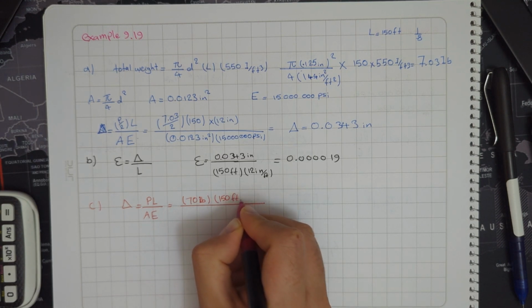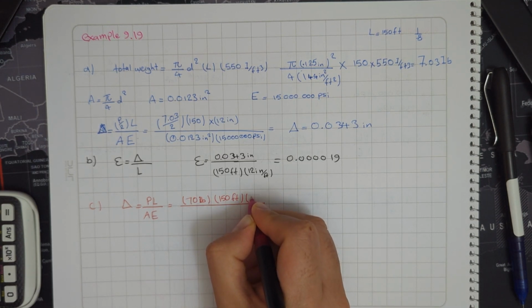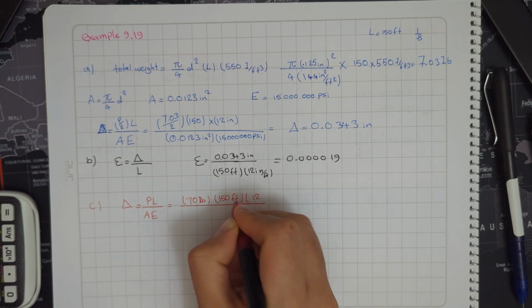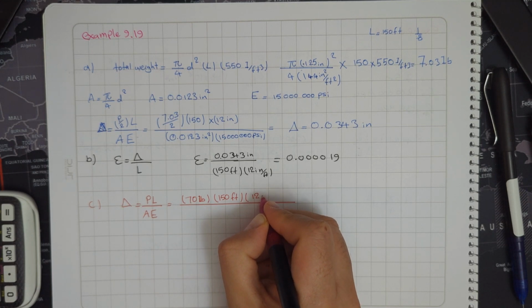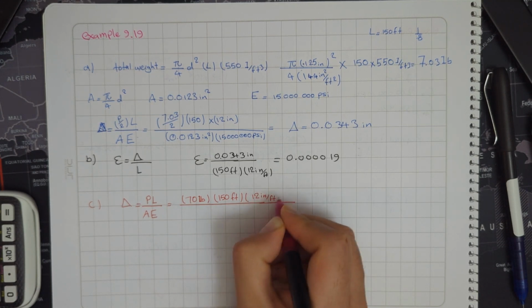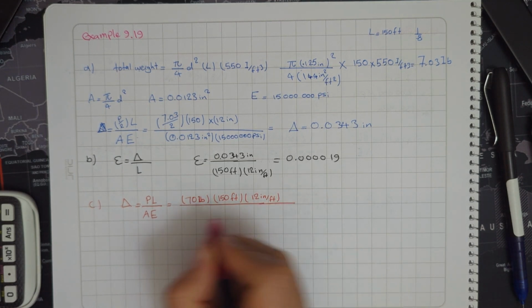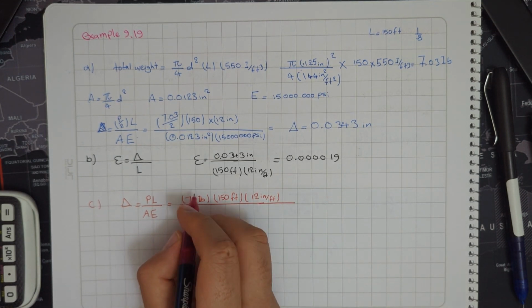150 feet. We want inches, so multiplied by 12 inches per foot. I want to convert feet to inches, right?